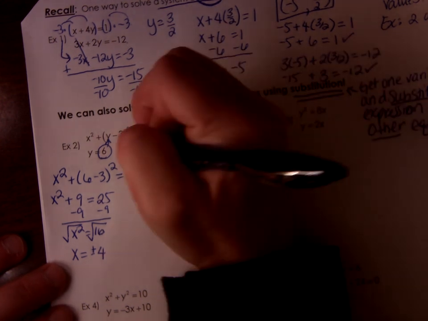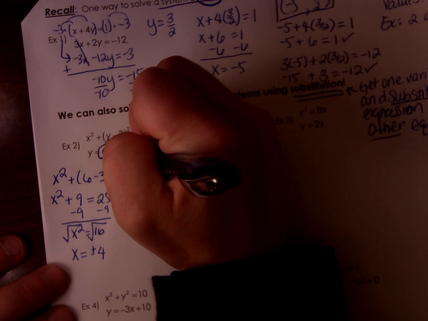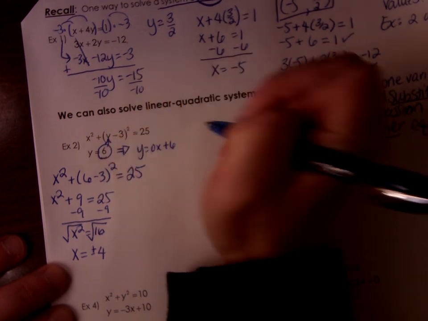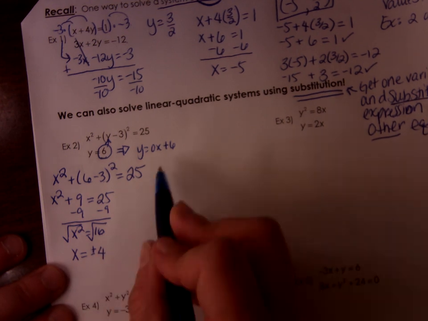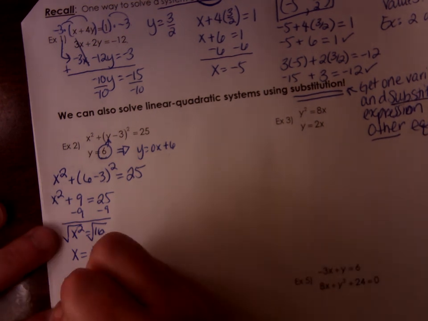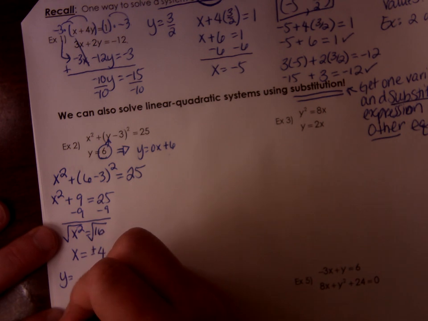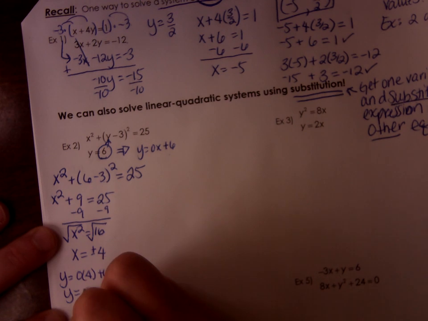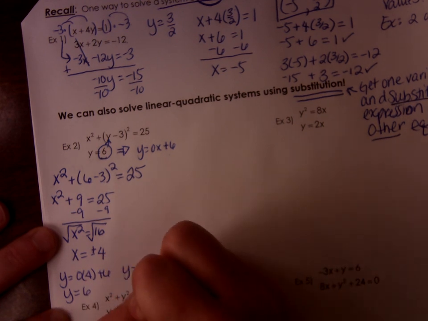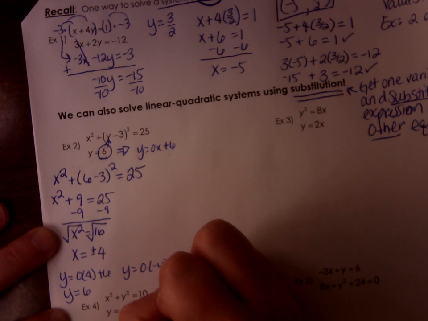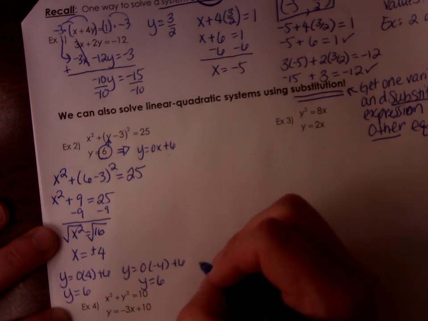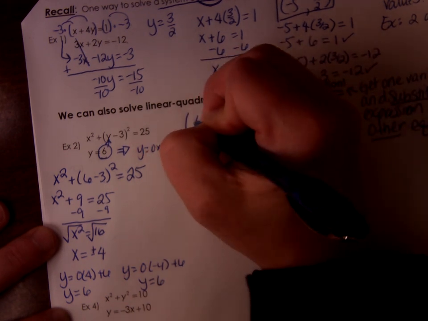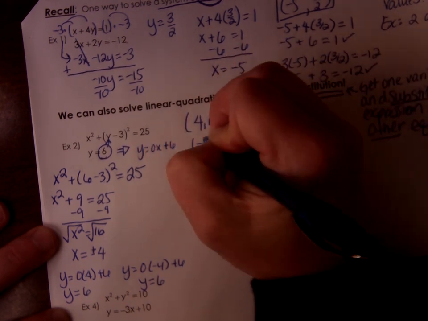So this equation up here is really y equals 0x plus 6. So I'm going to substitute two different values, 4 and negative 4, into this equation. So I'm going to write y is equal to 0 times 4 plus 6, and we end up with y is equal to 6 still. And y is equal to 0 times negative 4 plus 6, and once again we end up with y equals 6. So our two ordered pairs are going to be 4, 6 and negative 4, 6.